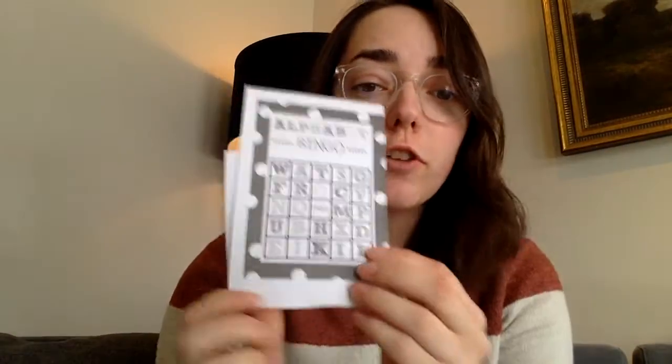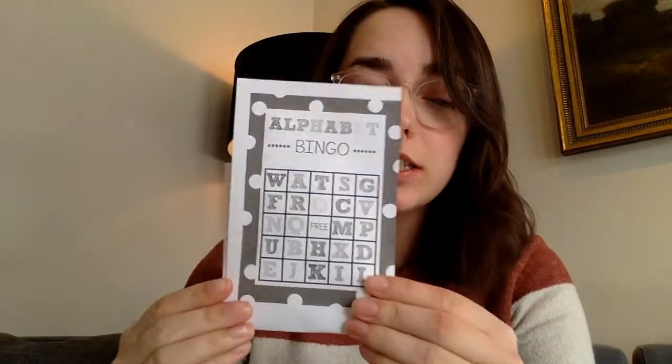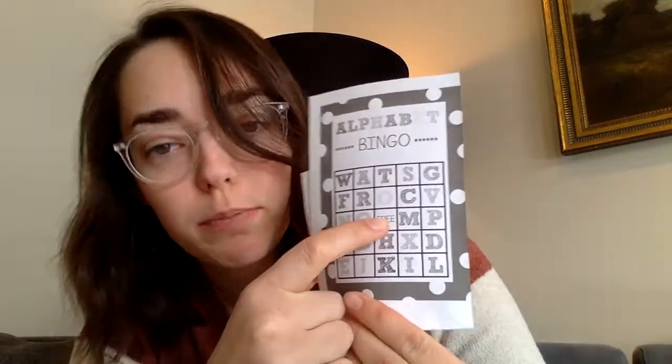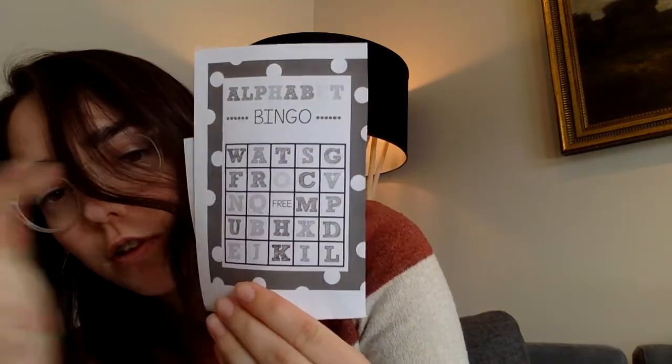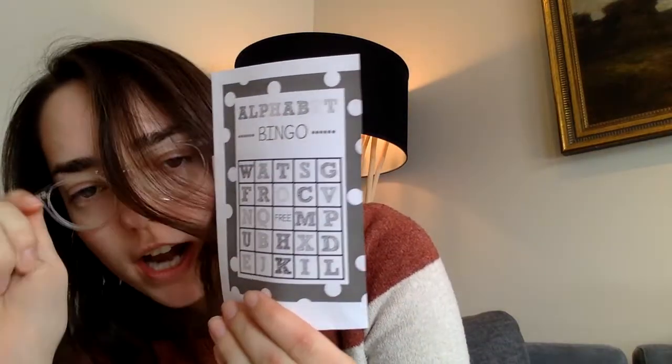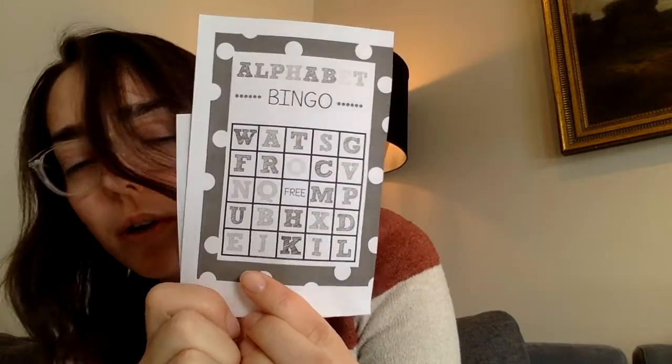So the first thing we all need to do is everyone needs to mark the free spot. That spot means you automatically get that spot. It's free. So you can take your marker and put a check or an X, or you can color it in, however you want to do that, okay? And I'm going to call out some letters.